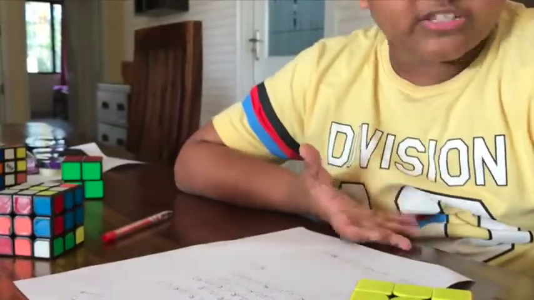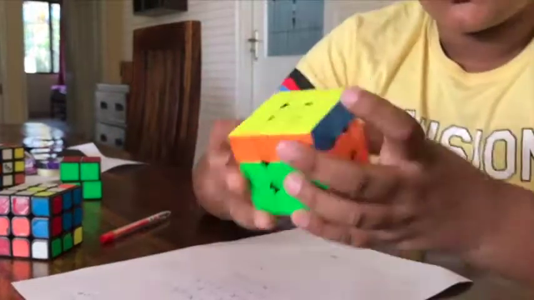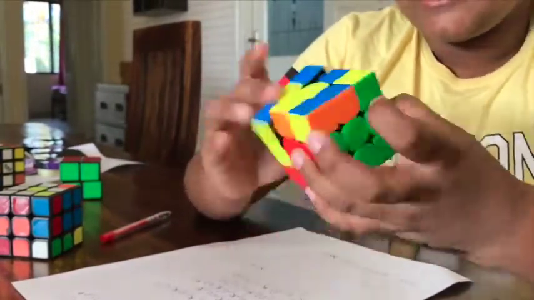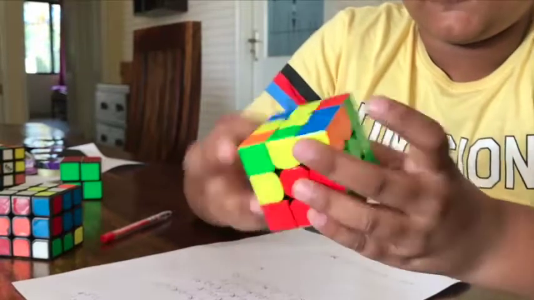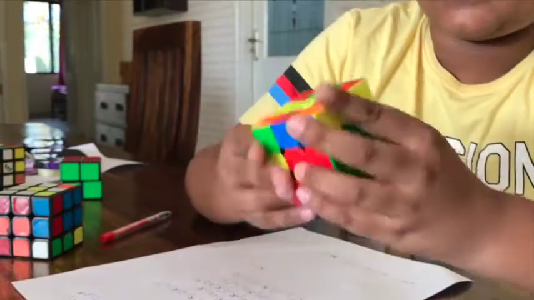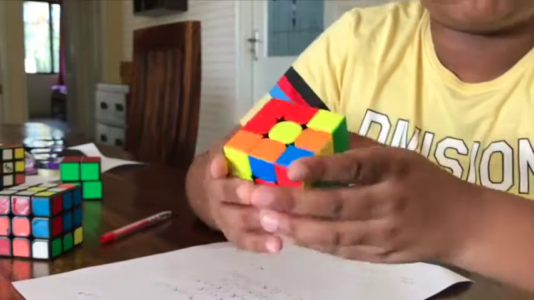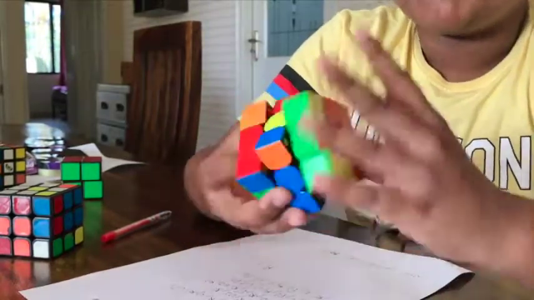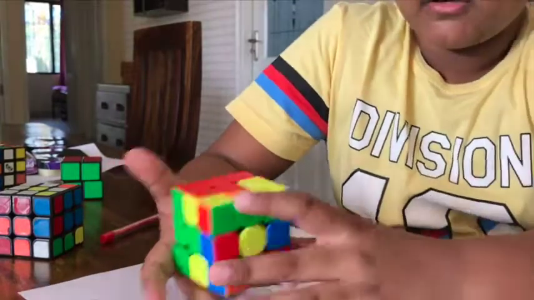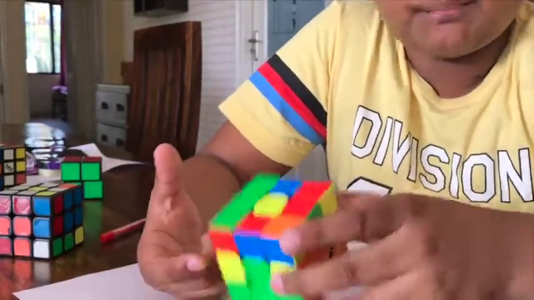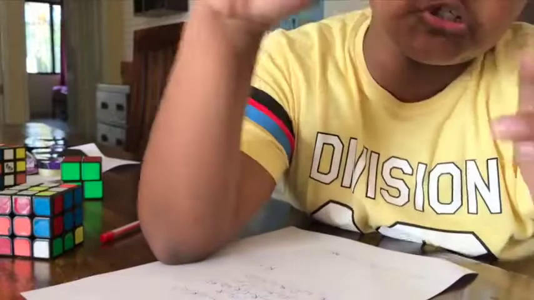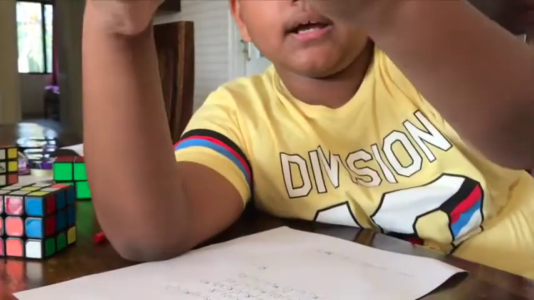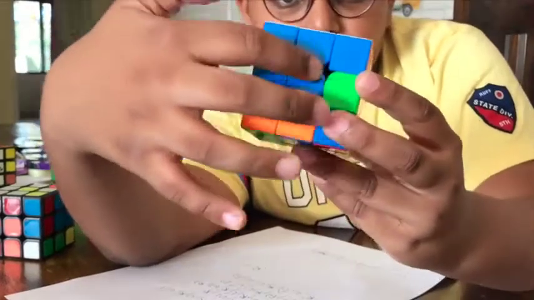Now we're moving on to the second layer, which is one of the easiest. You just have to learn around 2 algorithms, and it's pretty simple actually. So you have finished the first layer. It should look something like a T, as you can see, this T is solved.